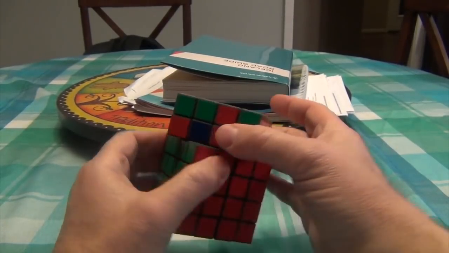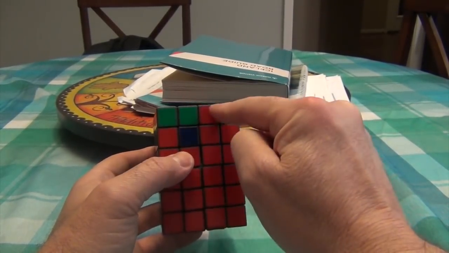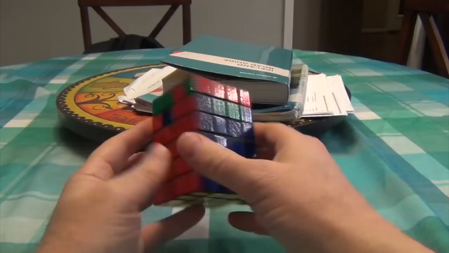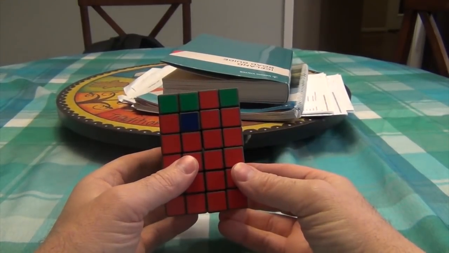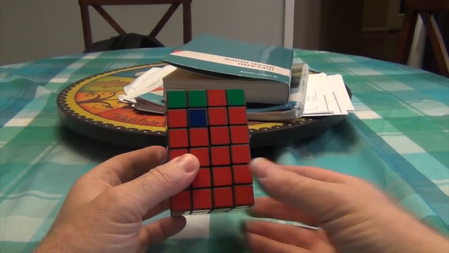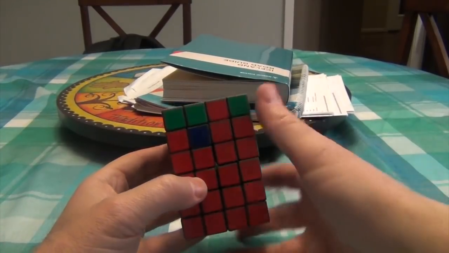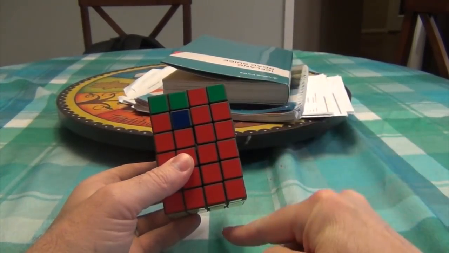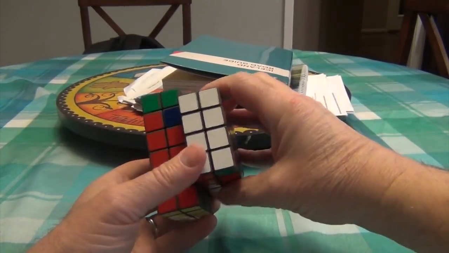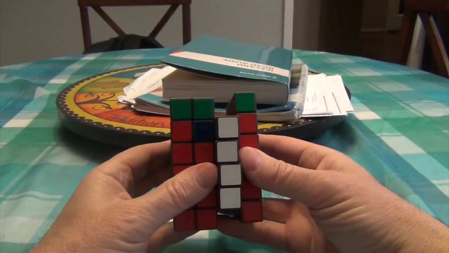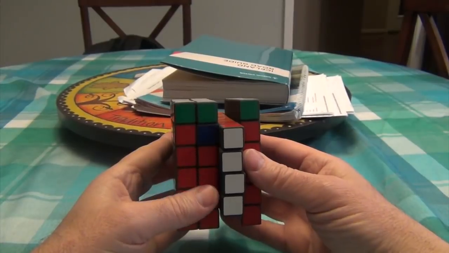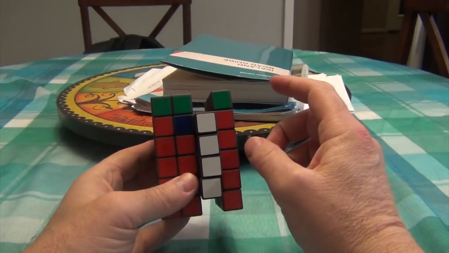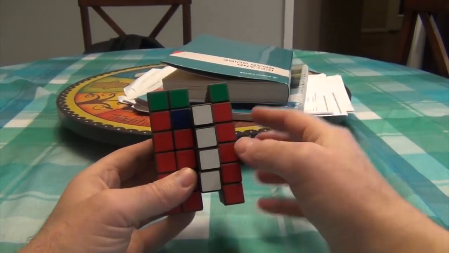So now what I have is a situation where these two are opposite these two. Now the way that I get out of a floppy parity is you have to do a Red Bull algorithm to get these flipped back. So what you're going to do is take this middle layer here and just move it down like so. We're then going to do a Red Bull algorithm, and what that Red Bull algorithm is going to do basically is swap these guys.